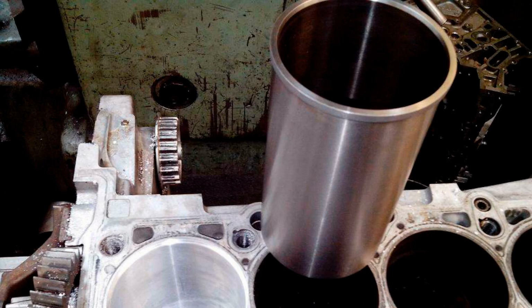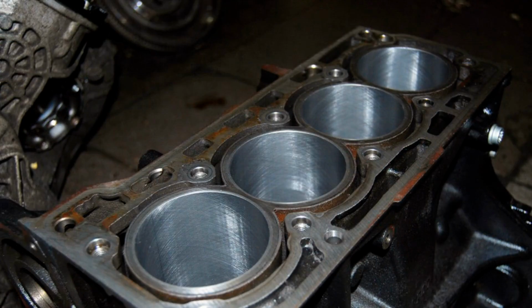As for the liner, it is used in situations where the walls have strong and deep damage, which does not allow them to be eliminated by boring. Additionally, the liner method is used in situations where the cylinders were previously bored to their maximum repair dimensions. There are some motors where the factory does not provide boring because there is no possibility of installing pistons of repair size. That is why in this case, liners are used immediately.